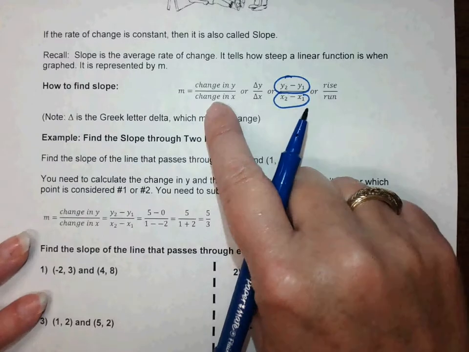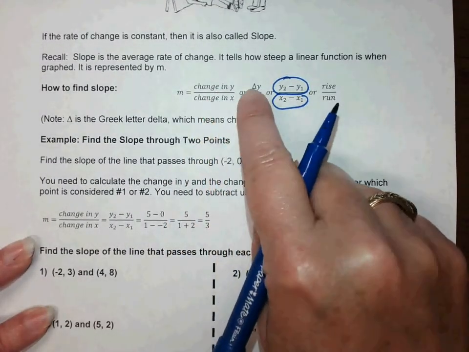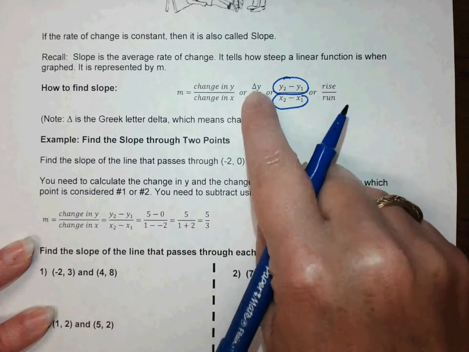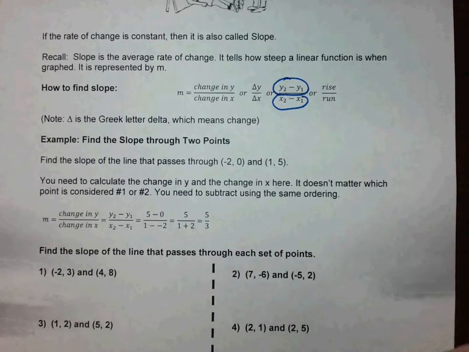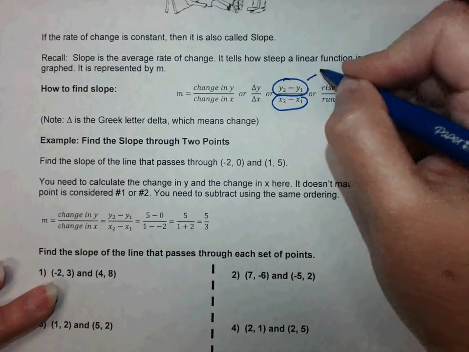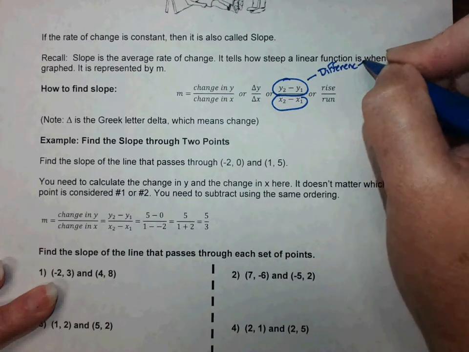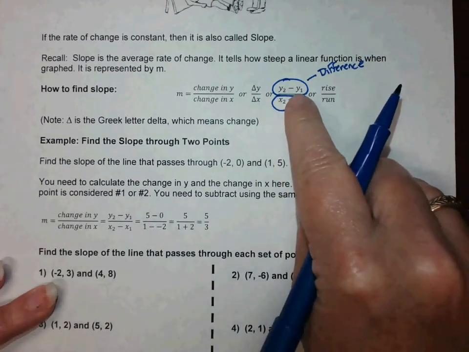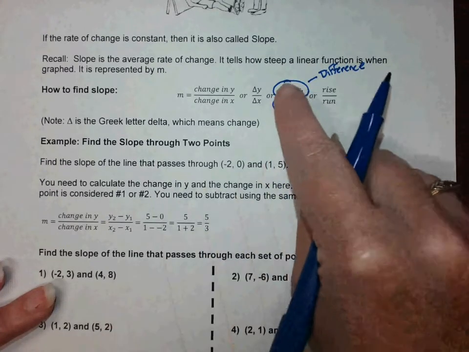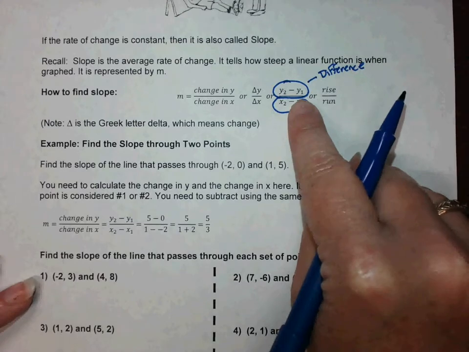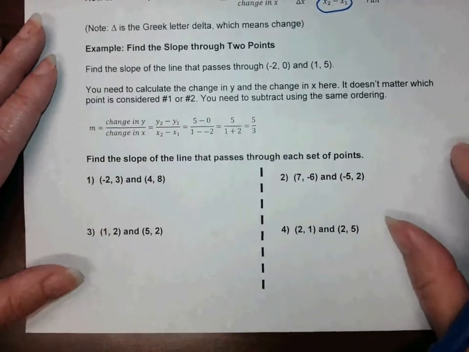Now, we've talked a lot about slope being the change in y over the change in x, and we've used this shorthand for change in y over change in x. When you talk about a value changing, you're really talking about the difference between the two, right? It's the difference in the two y values over the difference in the two x values. So that's where the formula comes from. It's y2 minus y1 over x2 minus x1.